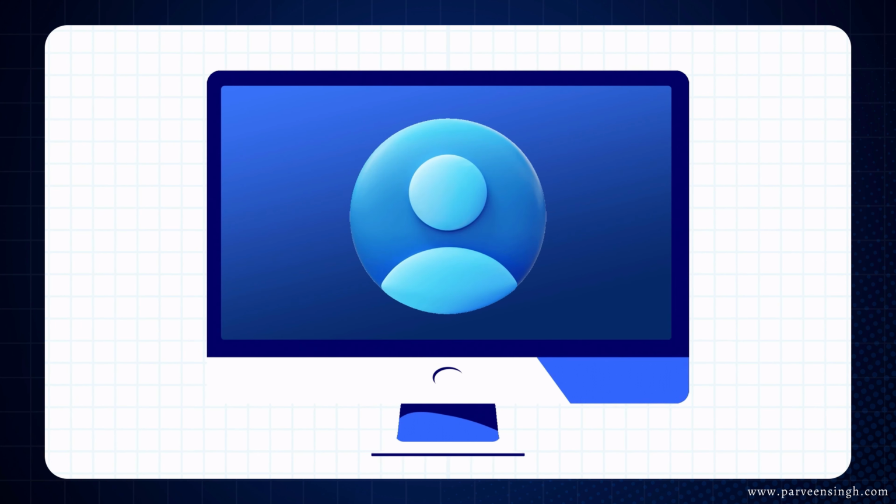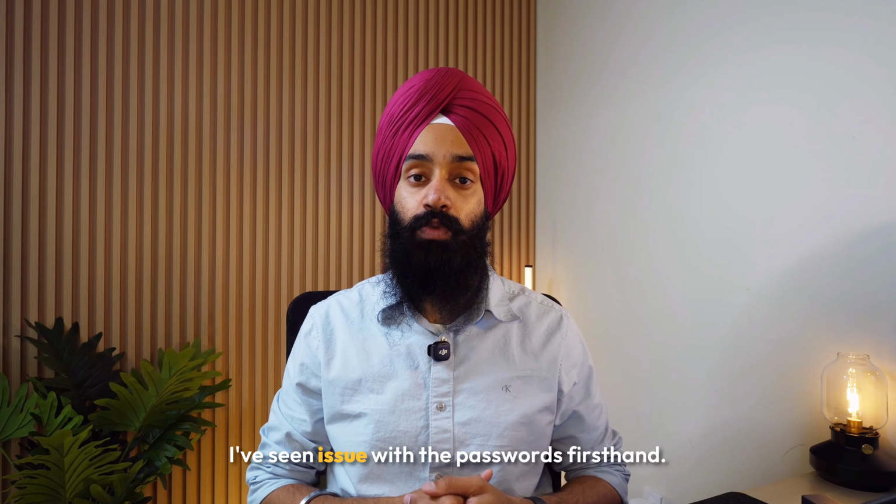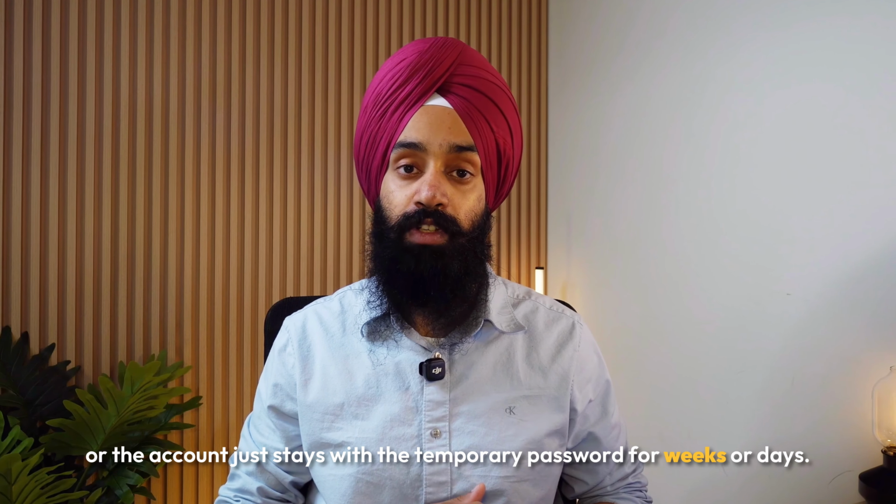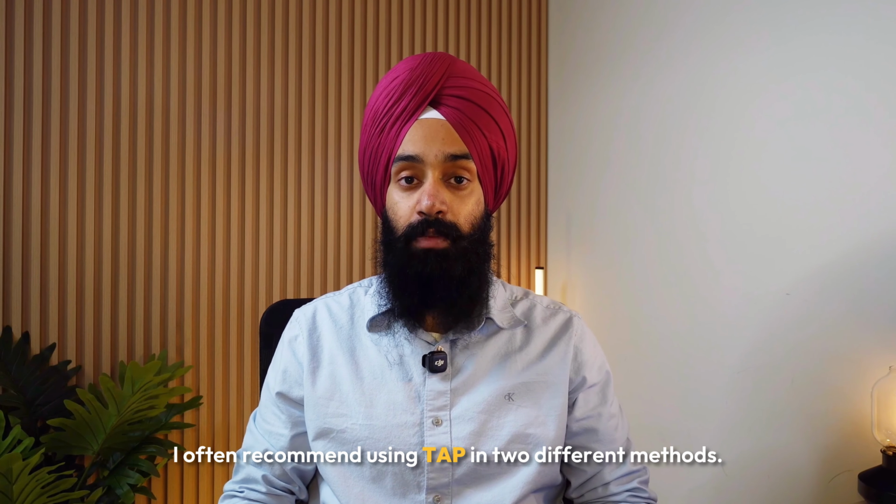As someone who has done this for multiple organizations, I've seen issues with passwords firsthand. People forget to change them, it stays in their email, or the account just stays with the temporary password for weeks or days. I often recommend using TAP in two different methods.